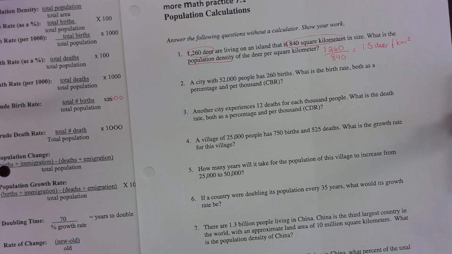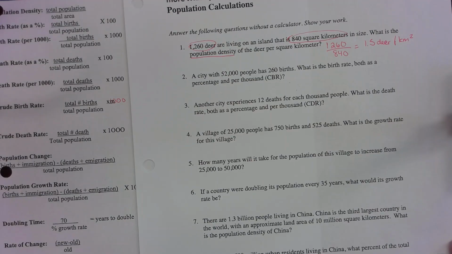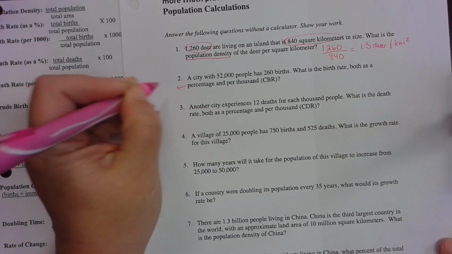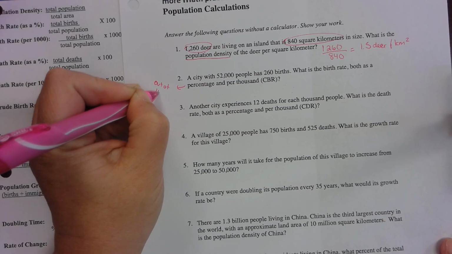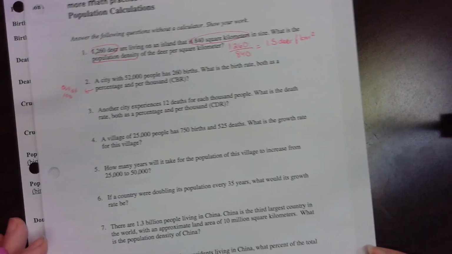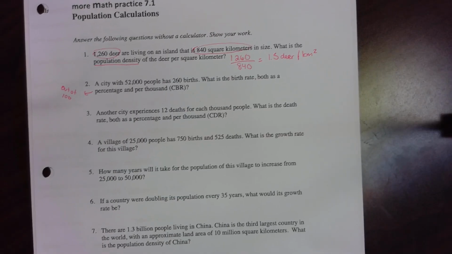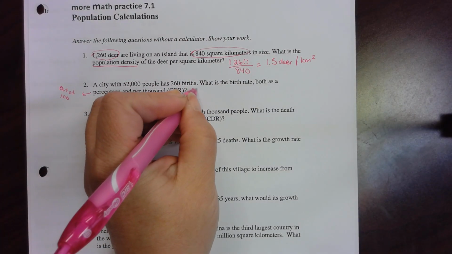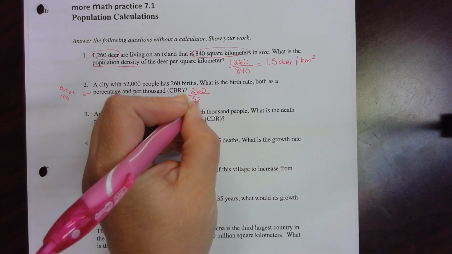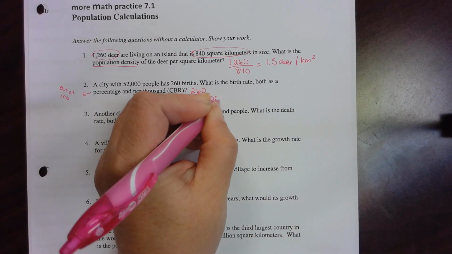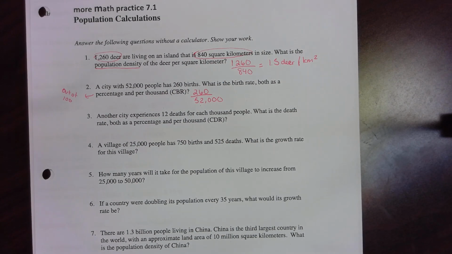Okay, to get it as a percentage, right? Percent means out of 100. So we're going to take our total, our births, which is our part. So 260 divided by 52,000.